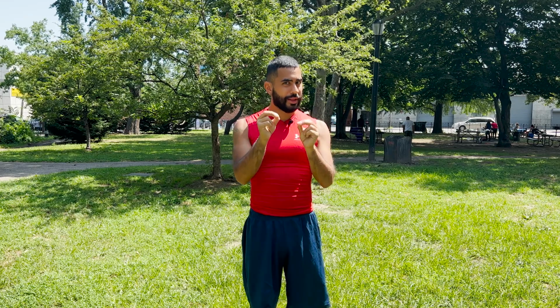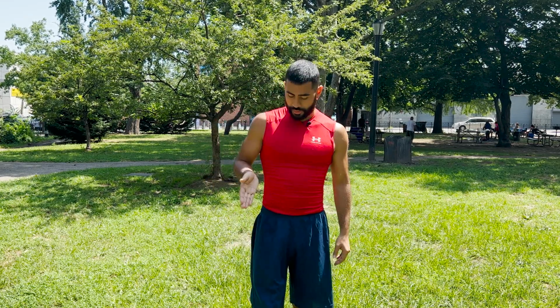Now let's look at the hip, because it's almost the same, but there's something that trips people up a little bit. Okay, so remember, head of the femur, it's all about that movement.